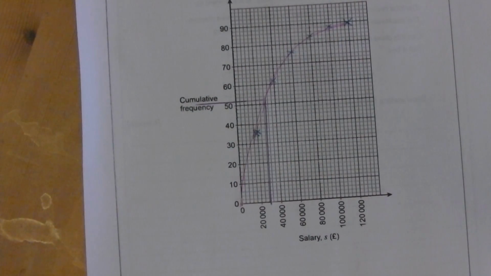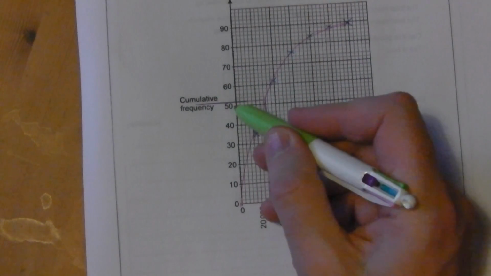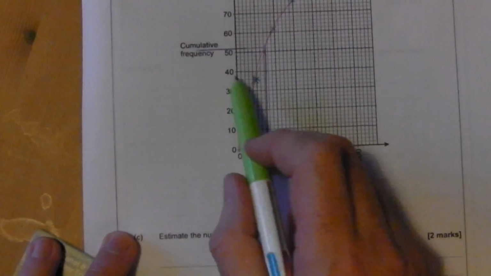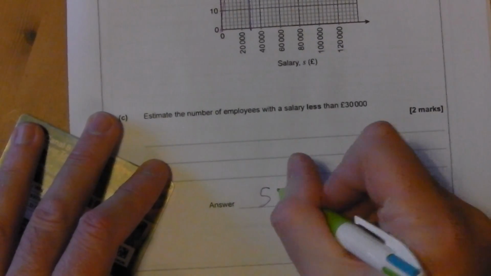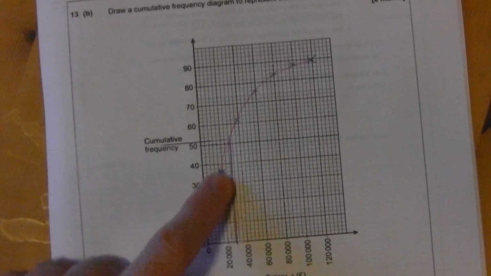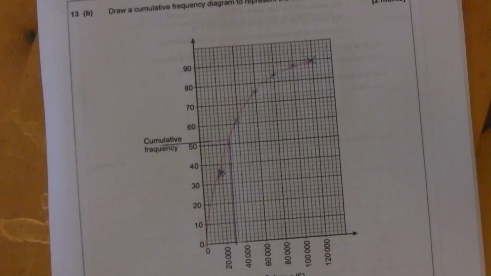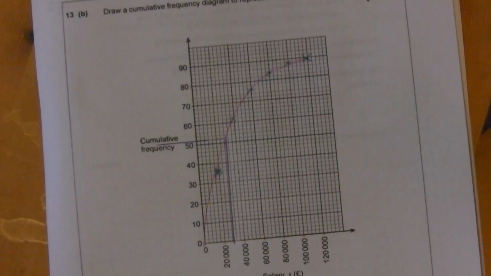As I look at that, I can see the cumulative frequency, I'm looking at just 1 square over 50, so that's going to be 52. Now remember, draw those lines in. It counts as you're working things out like that. There's 2 marks available. They want to see some evidence for it.